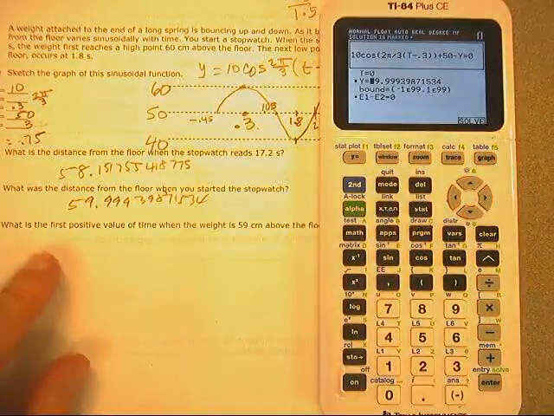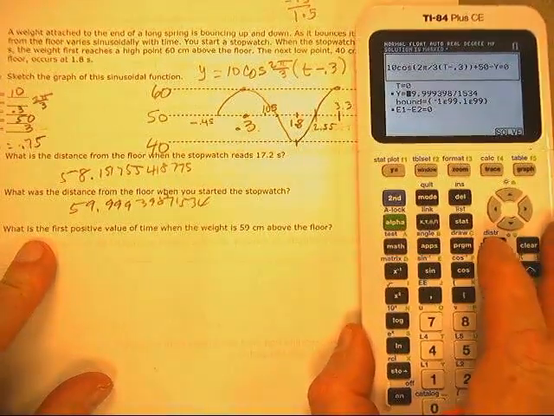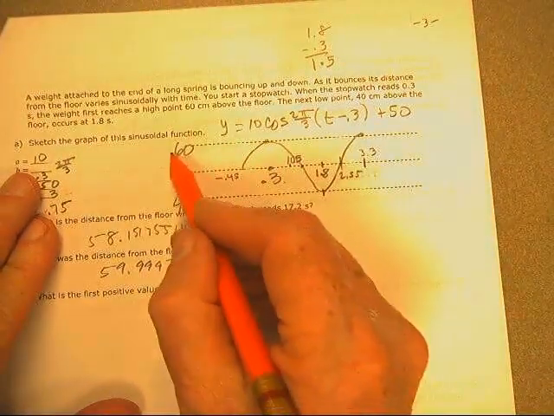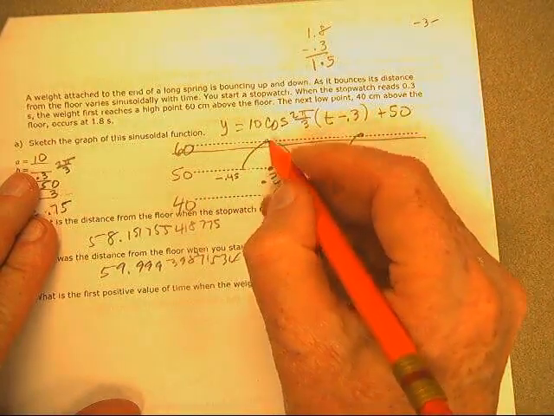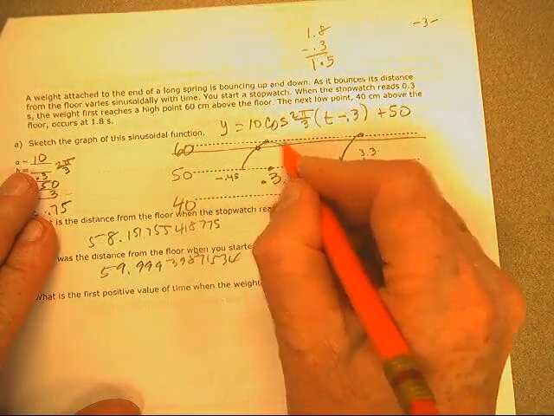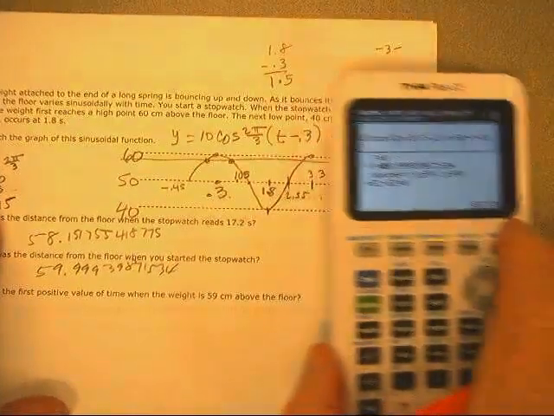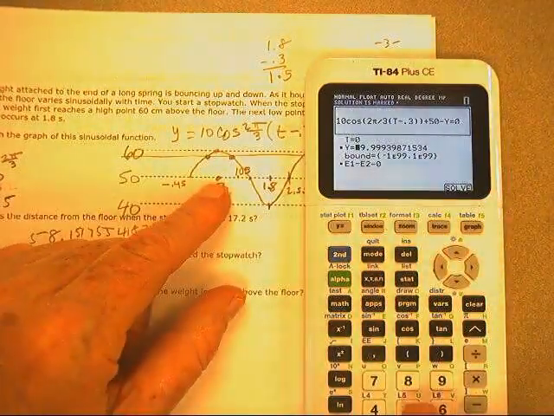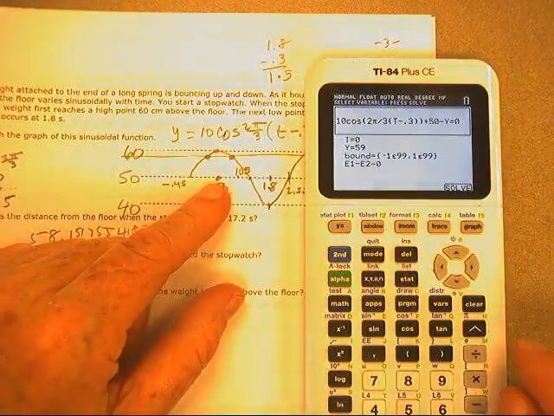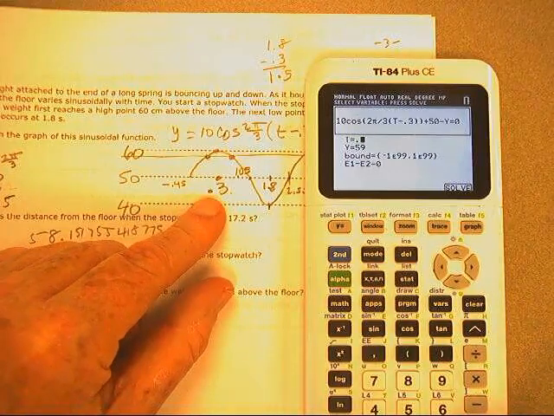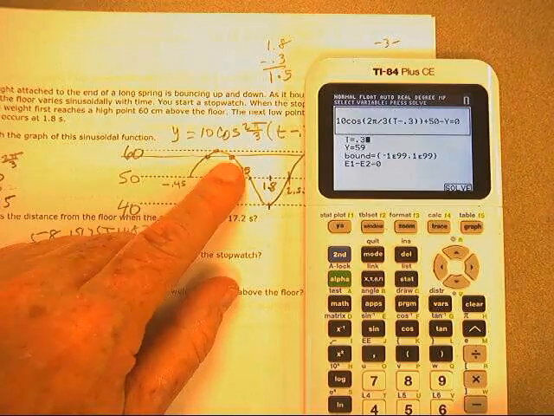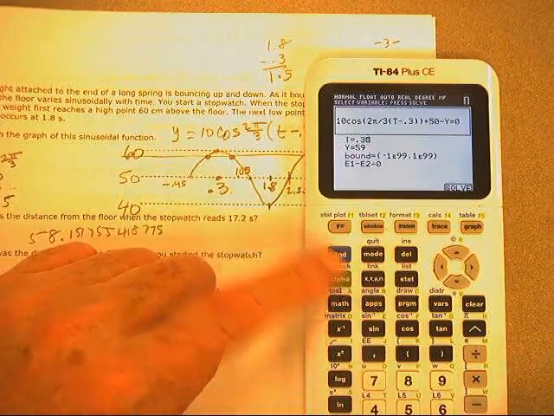So it got dropped from up there. What was the first positive value of time at 59? So, well, it may be this one, it may be this one. Depends on which one of those is positive. So put in 0.3 and we'll see which is the closest one to it. Is it on that side or is it on that side?